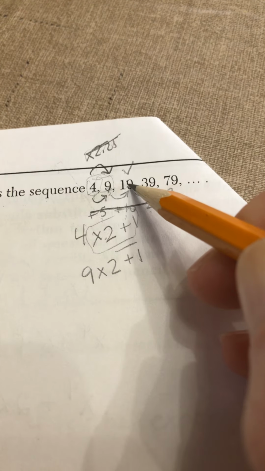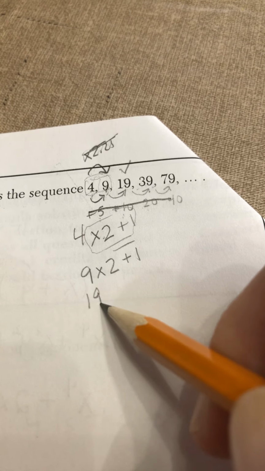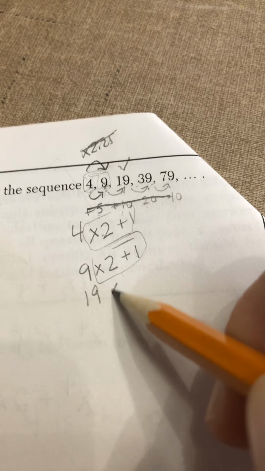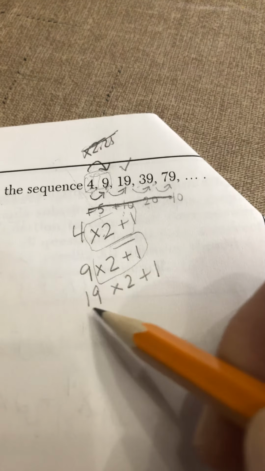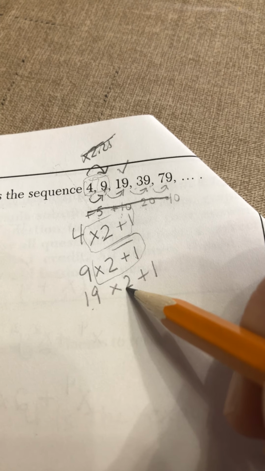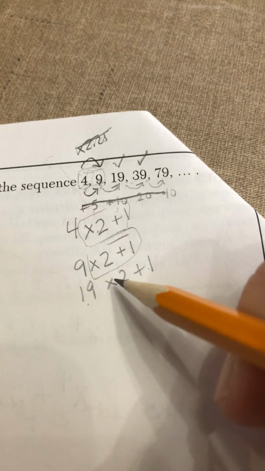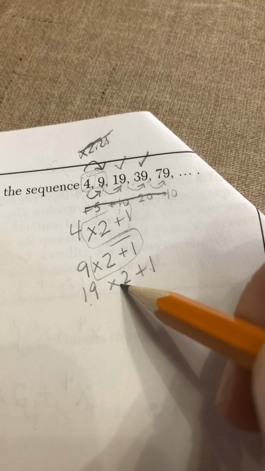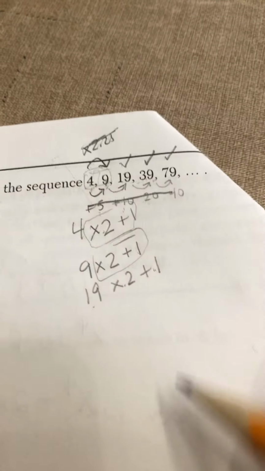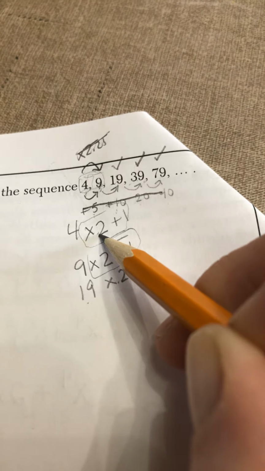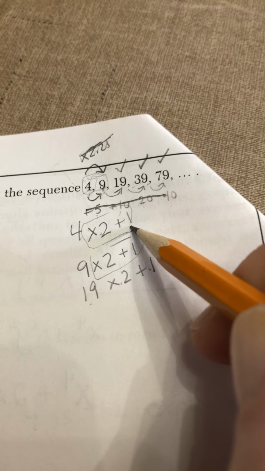Let's see if it follows the same pattern. Take 19, times 2 plus 1. 19 times 2 is 38 plus 1 is, yes, 39. 39 times 2 is 78 plus 1. Yes, I found the pattern. It's a times 2 plus 1 pattern.